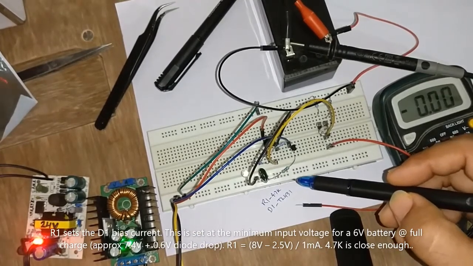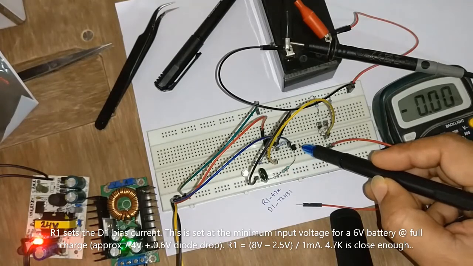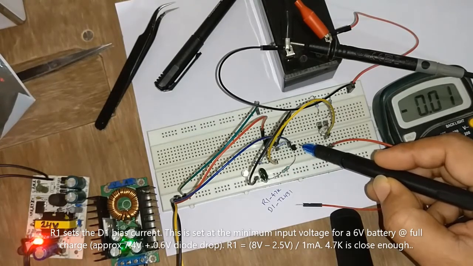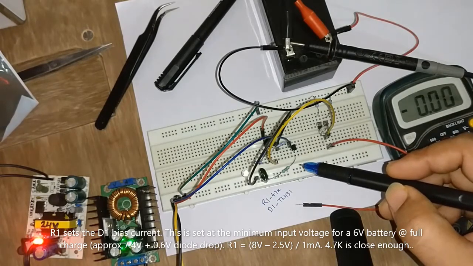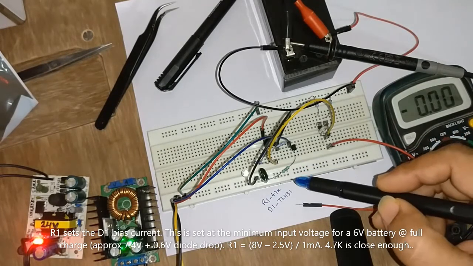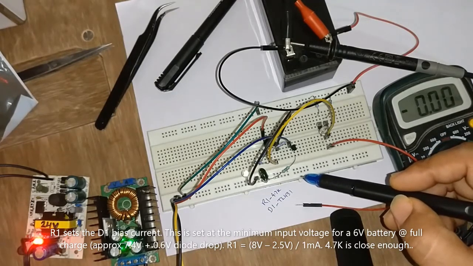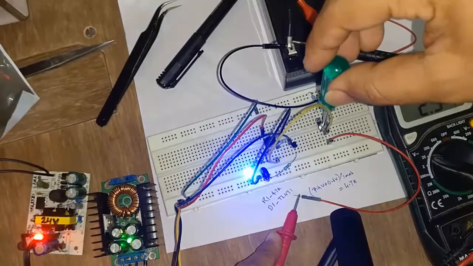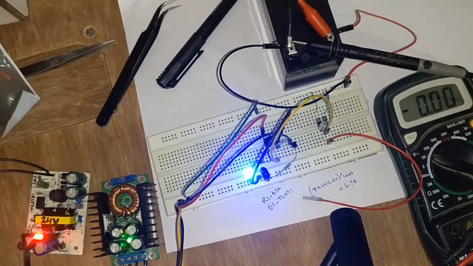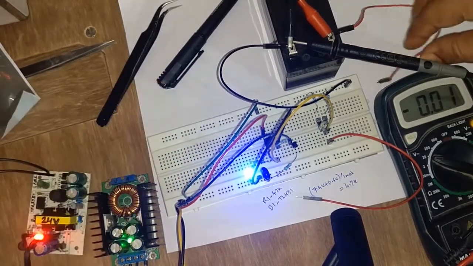R1 sets the D1 bias current. Here we need a minimum of 1 milliamp current through this diode. This is set at the minimum voltage input for 6 volts, if you want to use this design for a 6 volt battery. So let's see the connection. I'm just switching it off.